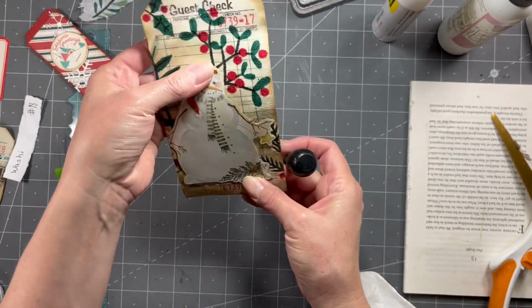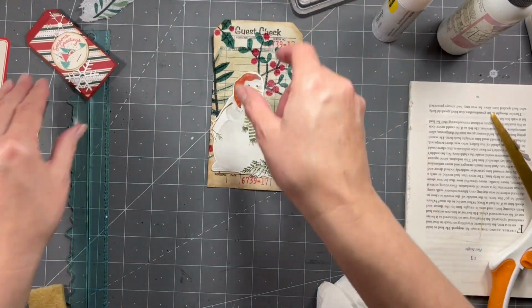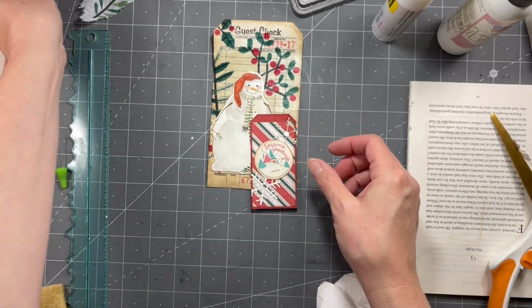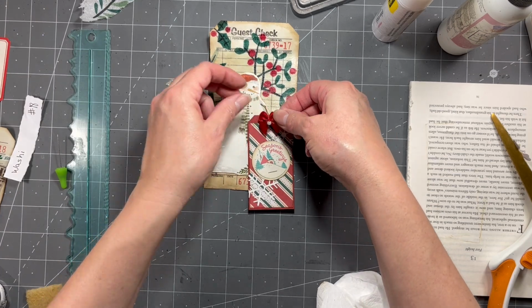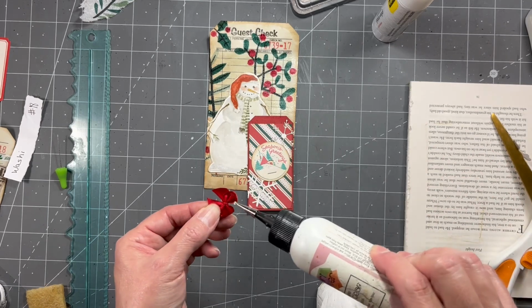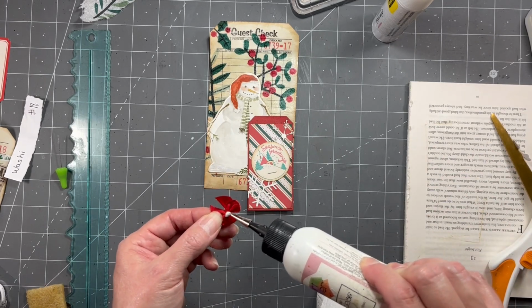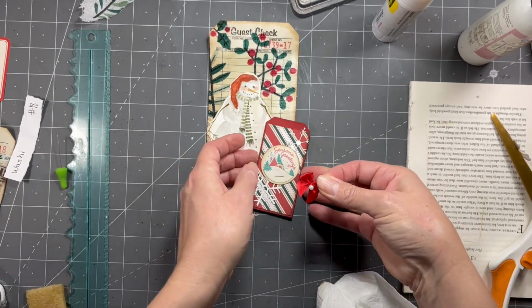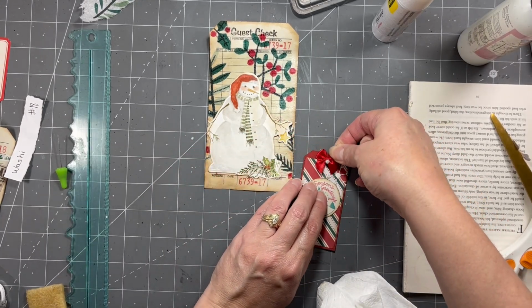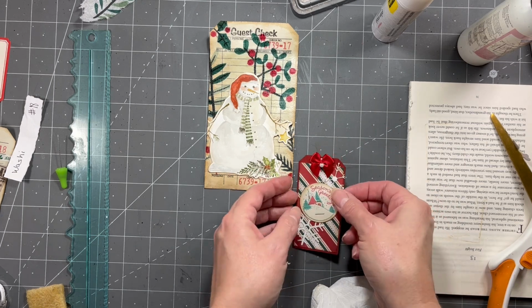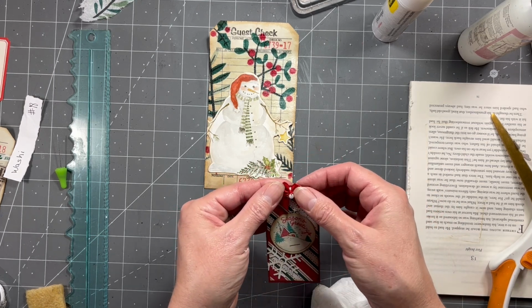Okay. And then this will just go in our pocket. Oh, we got this little bow we can put up here. That would be cute. Let's do that. And I don't even remember where I got these.